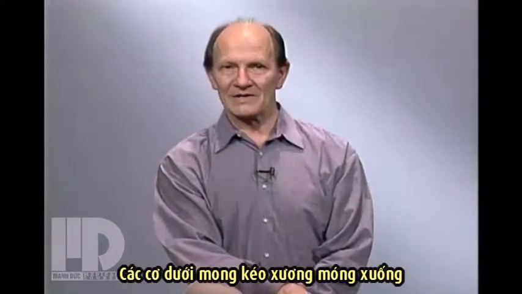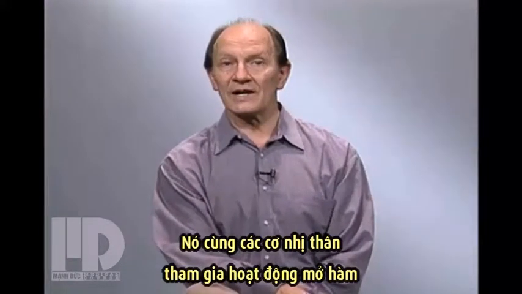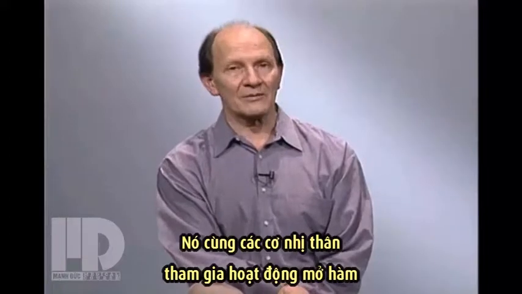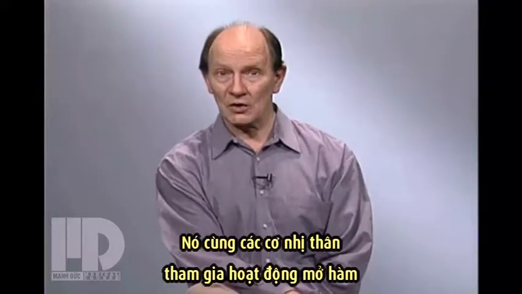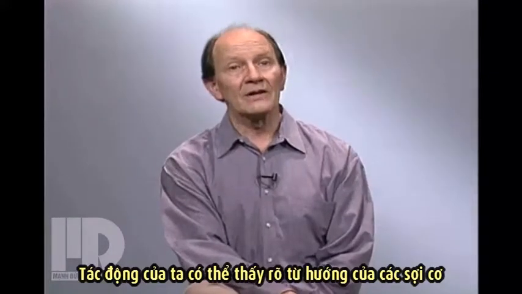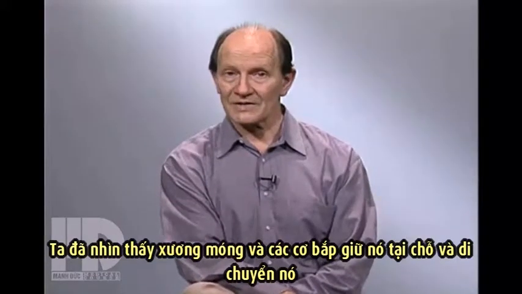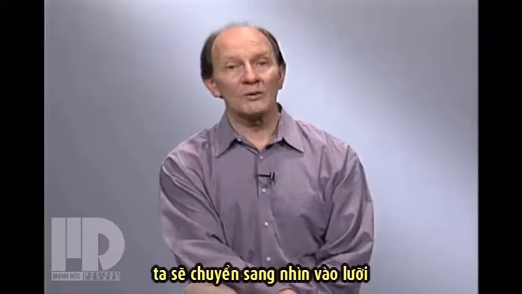The infrahyoid muscles pull the hyoid bone downwards. Acting together with the digastric muscle, the infrahyoid muscles assist in opening the jaw. The actions of the other hyoid muscles that we've seen are evident from the direction of their fibers. Now that we've seen the hyoid bone and the muscles that hold it in place and move it, we'll move on to look at the tongue.